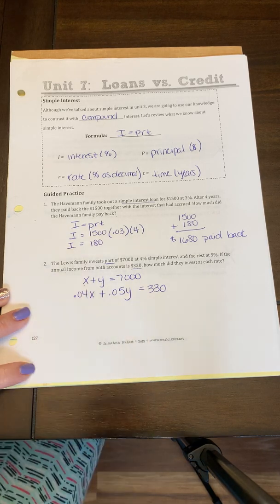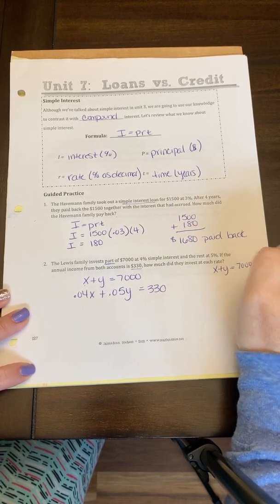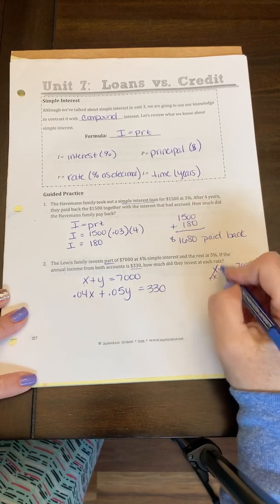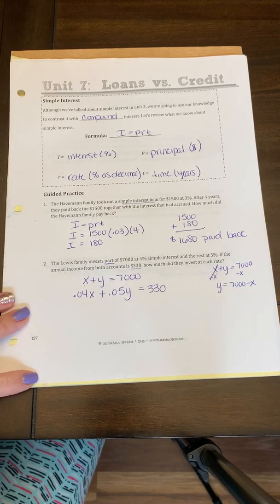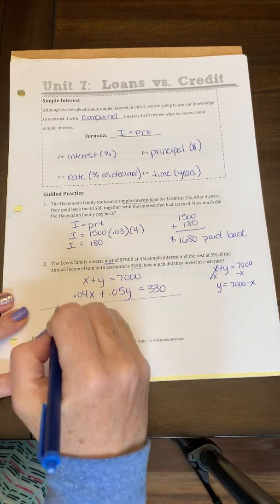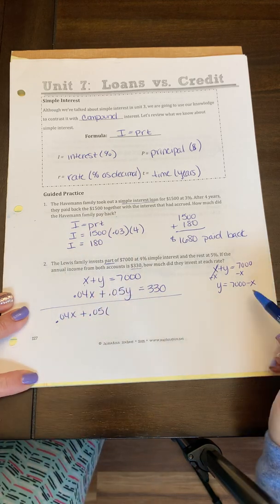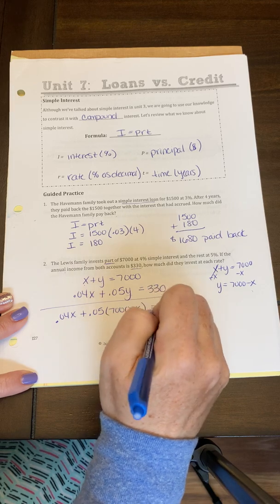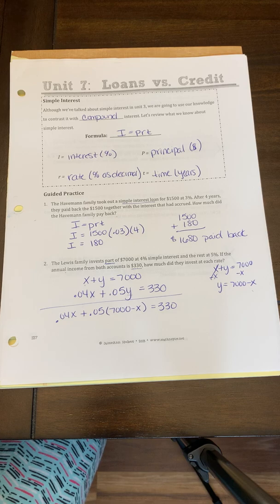So if I solve this for Y, that means I'm subtracting my X. I can substitute that in now for Y. So 0.04x plus 0.05 times my new Y. And now I just have to algebraically go through this solving.